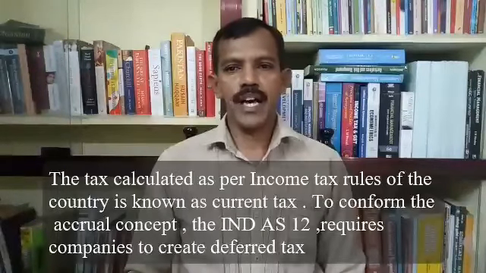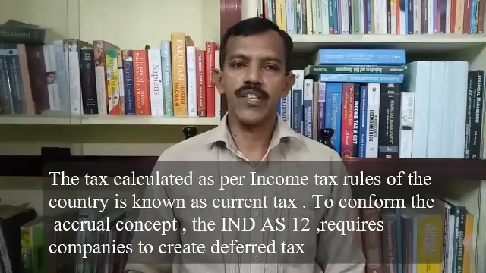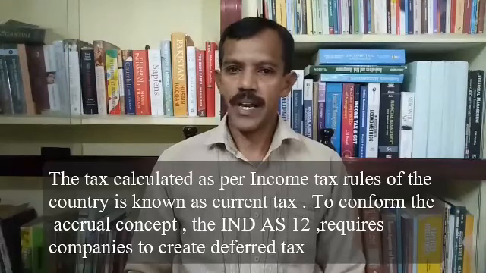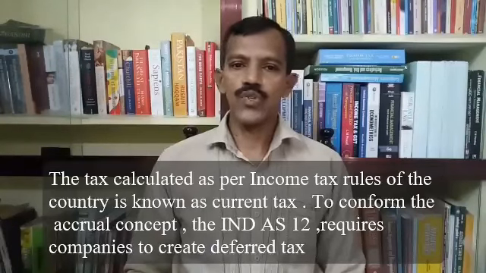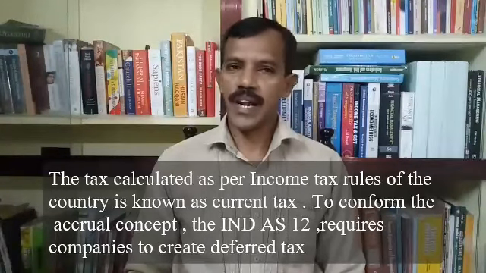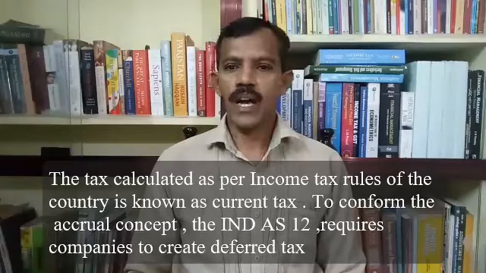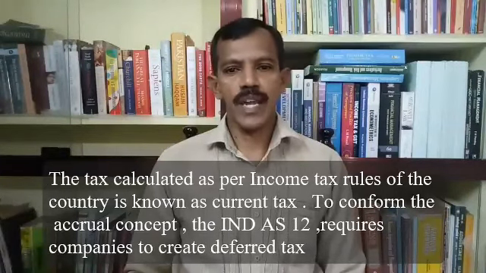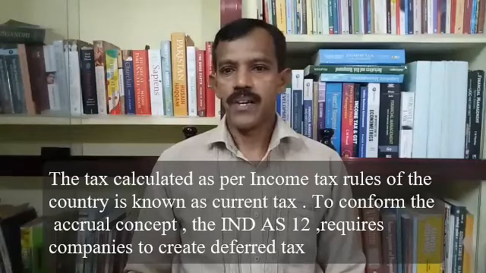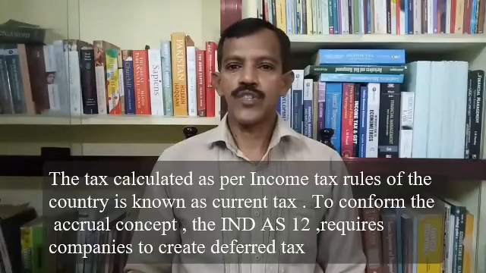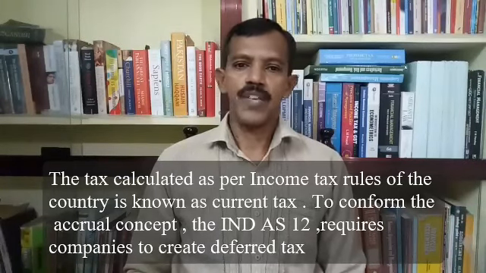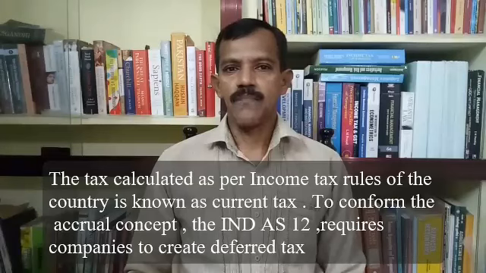The tax calculated as per income tax rules of the country is known as current tax. I repeat, the tax calculated as per income tax rules of the country is known as current tax. To conform to the accrual concept, Ind AS 12 requires companies to create deferred tax.